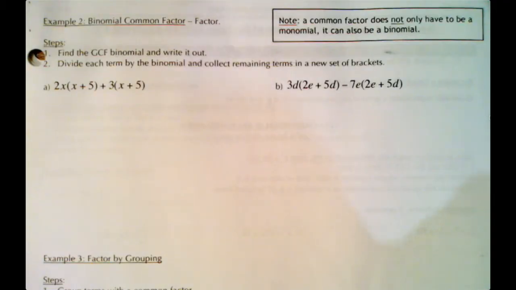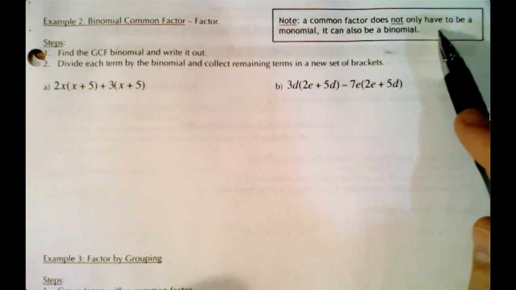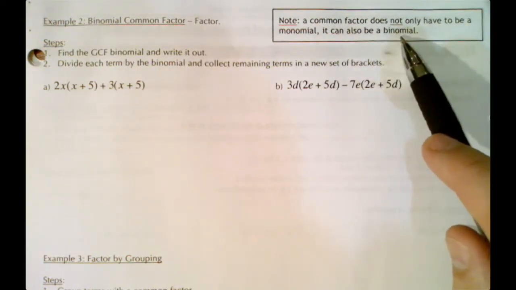Okay, this is lesson 5.3b, and in this lesson we're going to look at binomial common factoring and factoring by grouping. So note, a common factor does not only have to be a monomial, a single term, it can actually be a binomial. So if you find a greatest common factor that's a binomial, it's the same process. And I'm going to show you how that works.